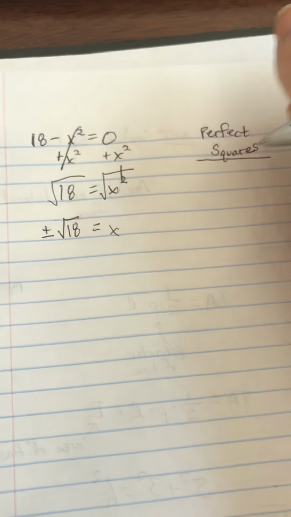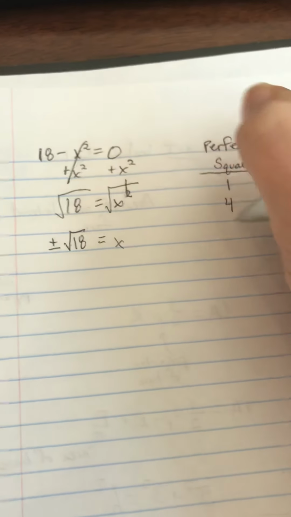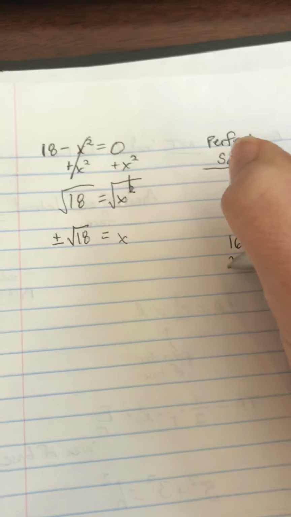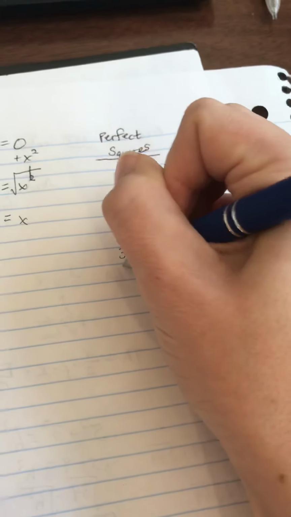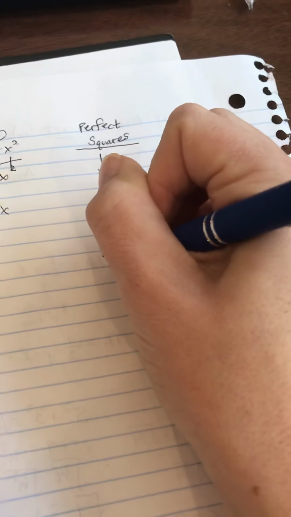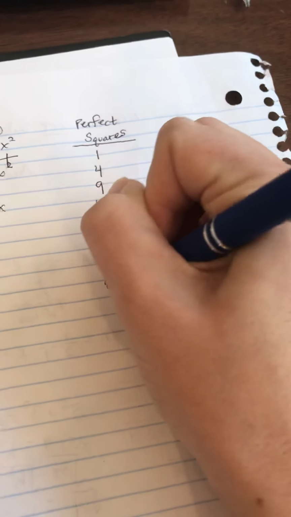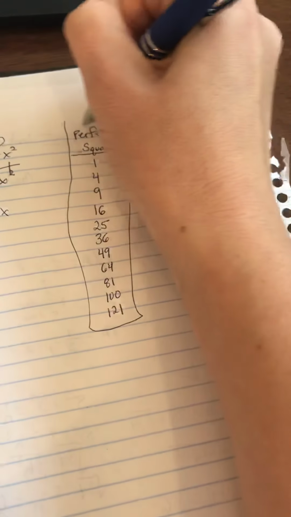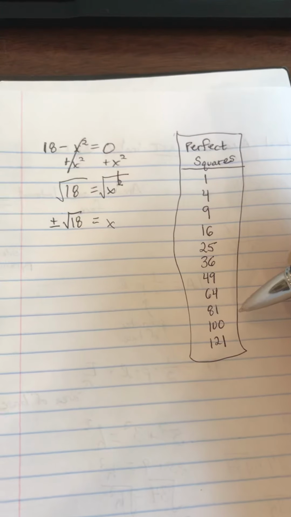So instead, let's think about, okay, 2 squared is 4, 3 squared is 9, and you've got 16, 25, 36, 49, 64, 81, 100, 121, and so on. That's probably more than you need, but keep this list nearby to keep in mind that these are your special numbers that are perfect squares.